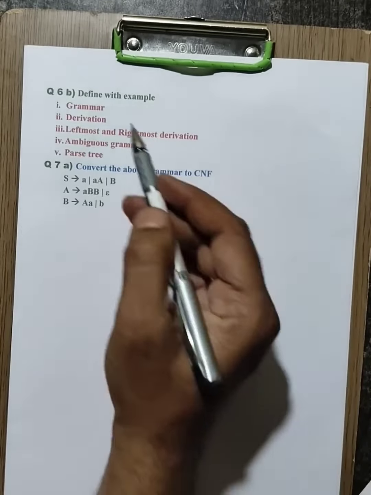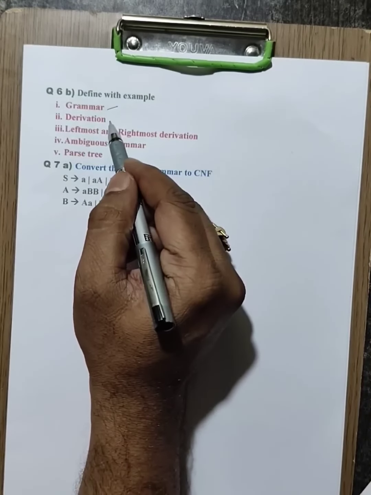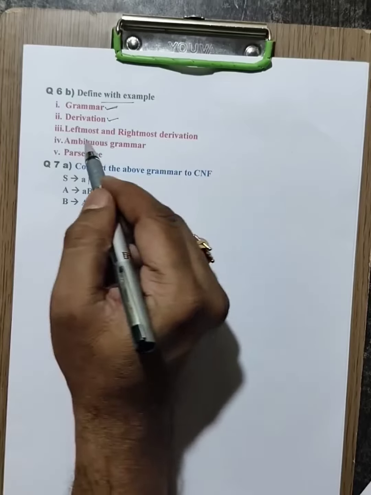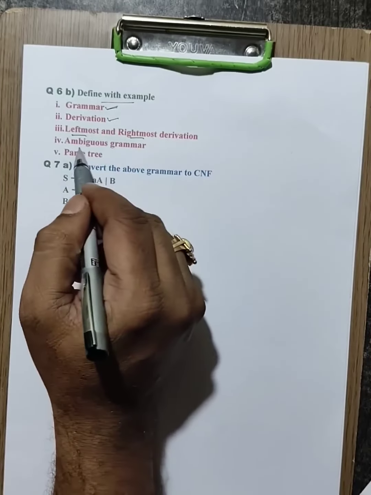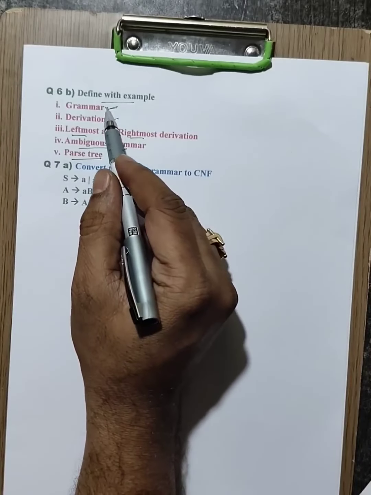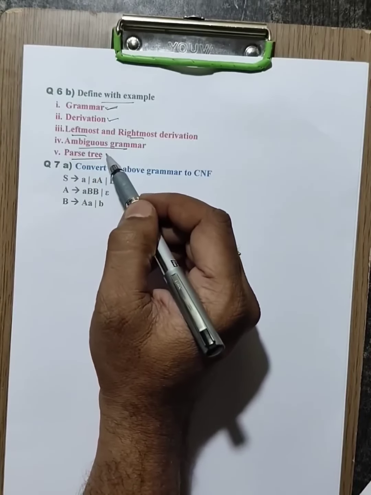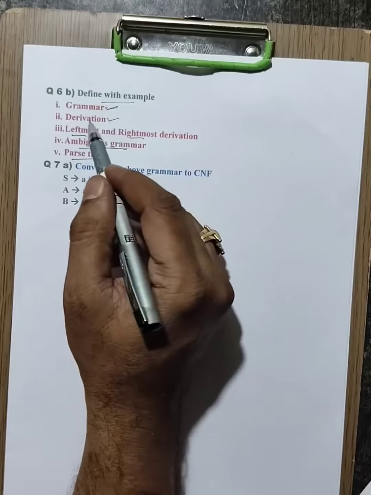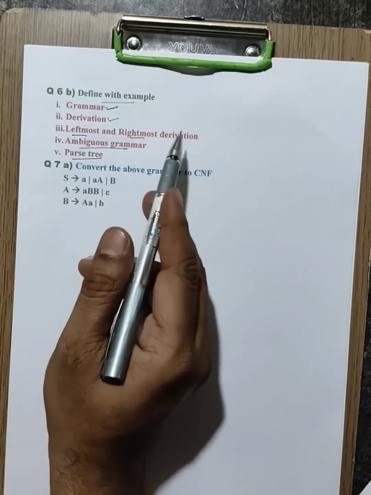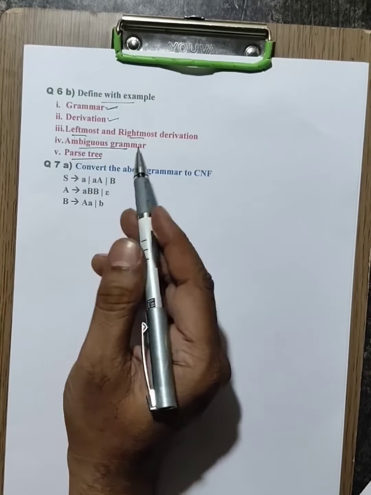Question number 6b is simple. Grammar, and define with examples: grammar, derivation, then LMD, RMD, ambiguous grammar, and parse tree. You can write this grammar. These are the simple derivations. LMD, RMD, ambiguous grammar and parse tree you can write.